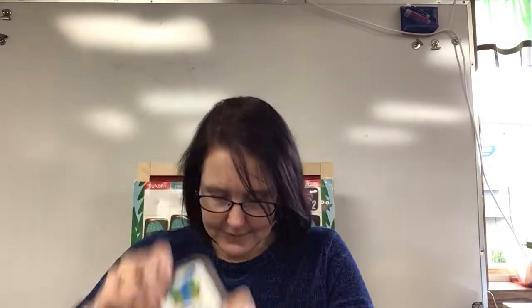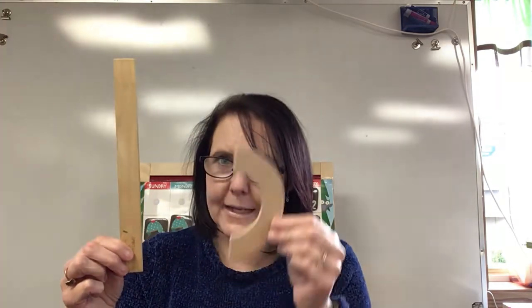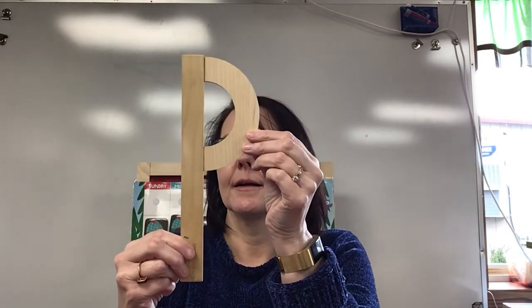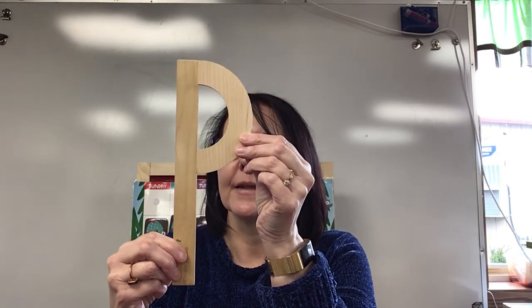Let's use our sticks to make a P. Okay, so here's our big line, and here's our curve, and we are going to put those together and make a P. You see the P? And so all we did was put our two shapes together, and we created a letter. It's kind of like magic, isn't it?